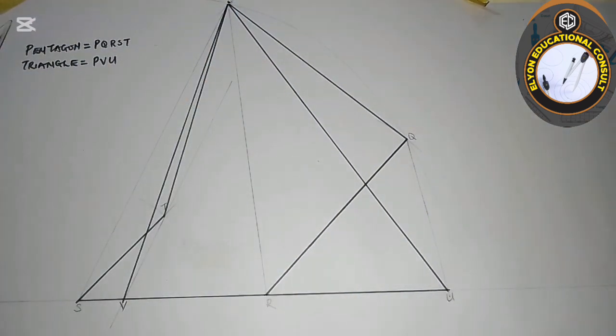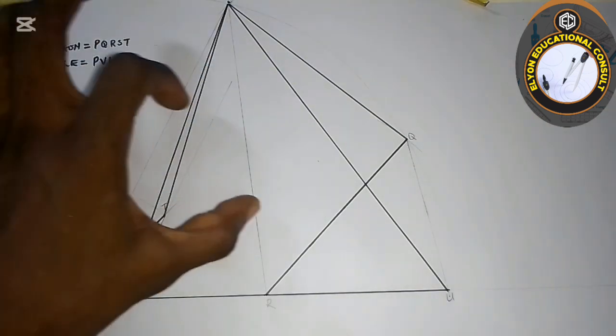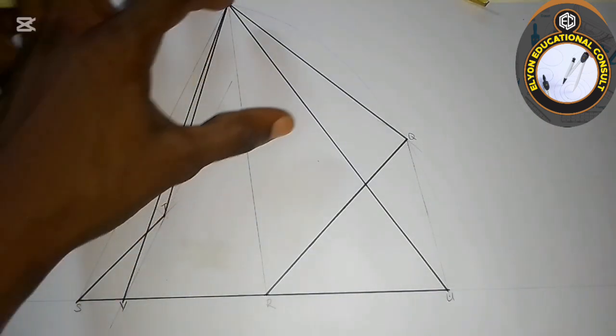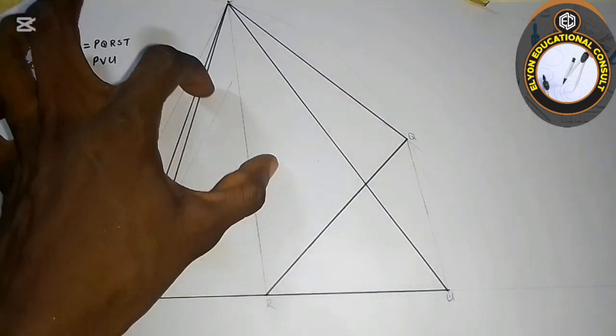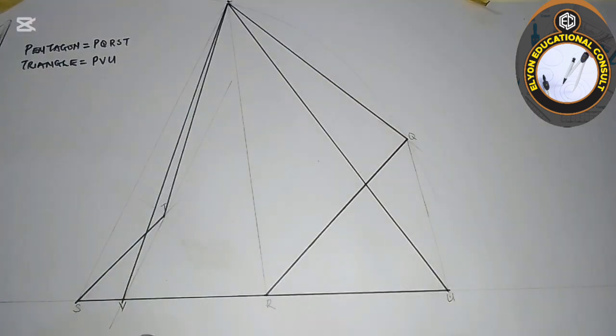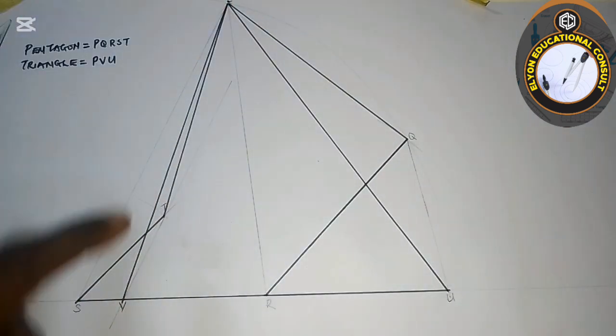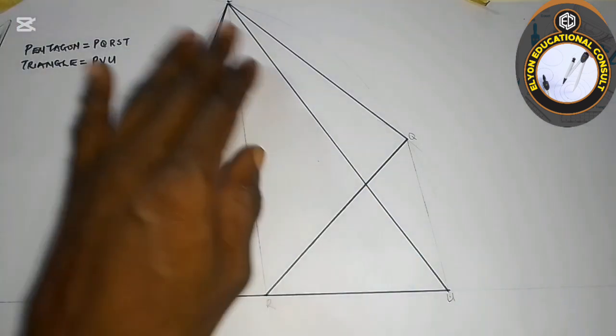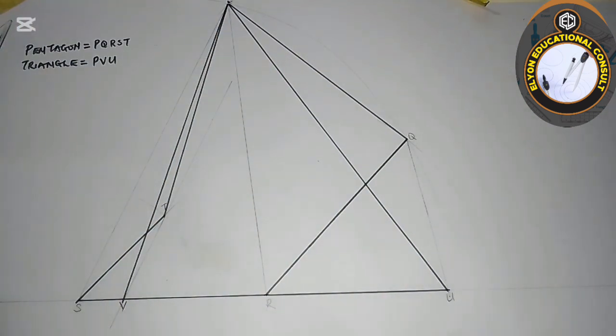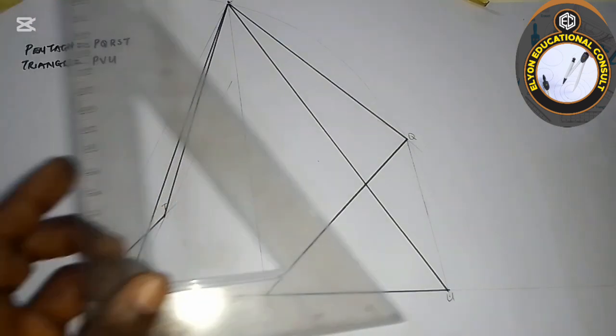Don't forget where we are going is that we want to draw a square that is equal to the given pentagon. Now we've gotten a triangle out of the pentagon. So the next thing we'll do is convert this triangle to a rectangle, so that from the rectangle we'll get our square straight away.